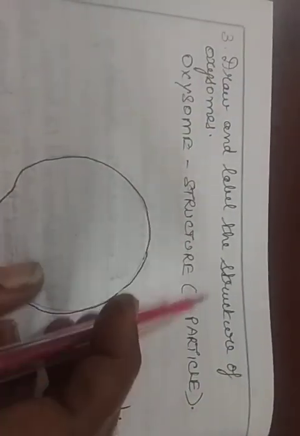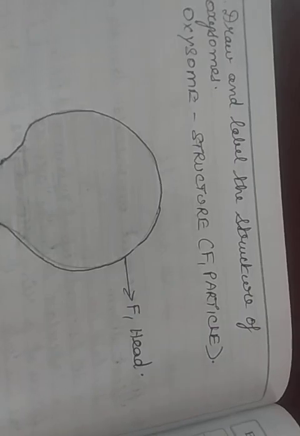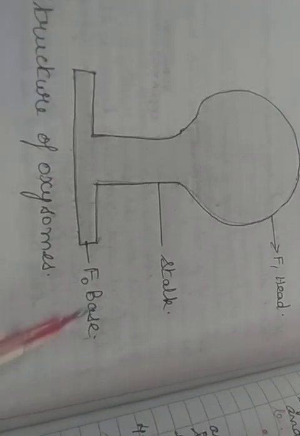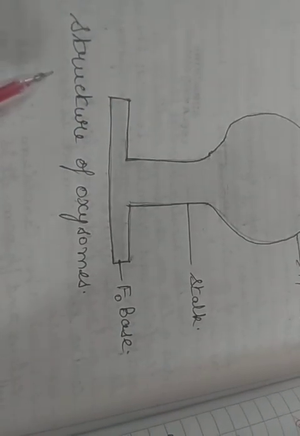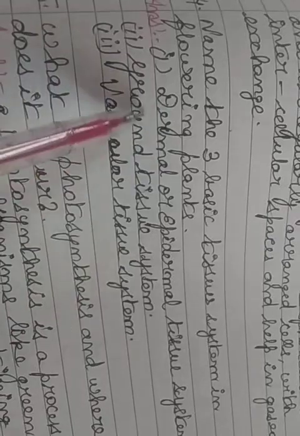Draw and label the structure of oxysomes. Oxysome structure: F1 particle, and this is the structure. This is F1 head, this is stalk, and this is F0 base. Structure of oxysome is this one. Okay. And then, name the three basic tissue systems in flowering plants. Dermal or epidermal tissue system, ground tissue system, vascular tissue system.